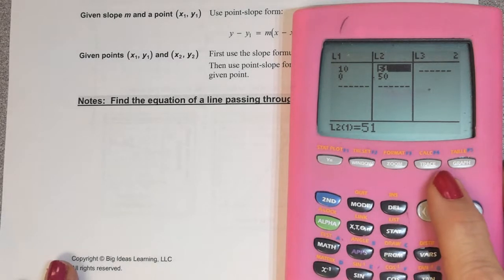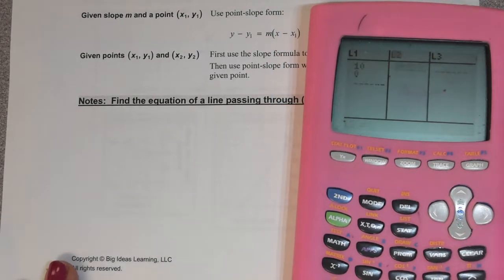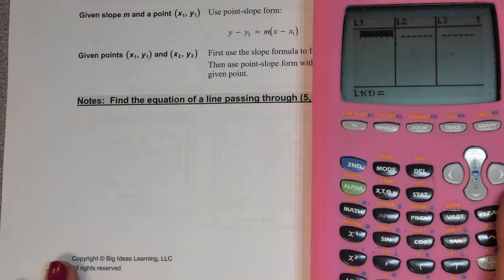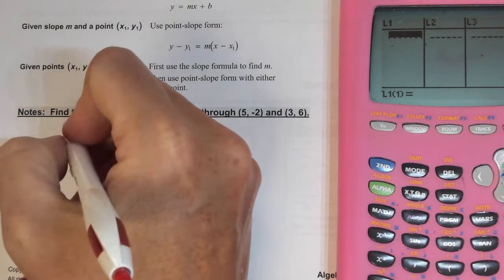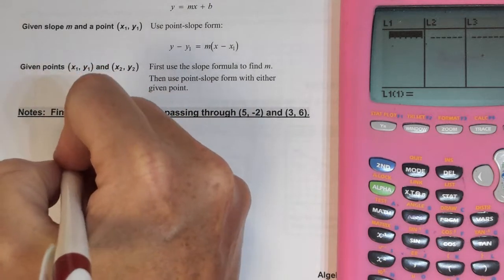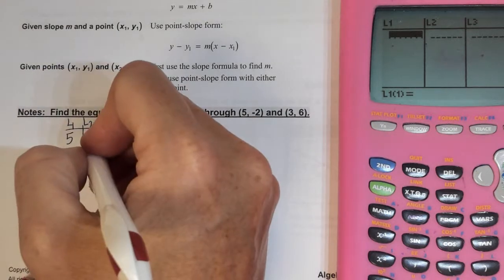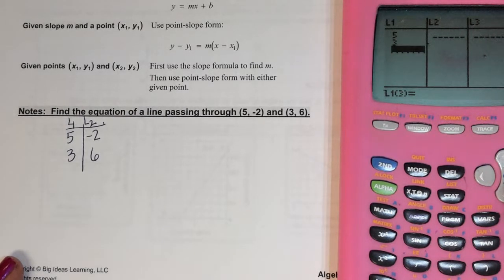If there's anything in there in L1 and L2, you want to go up to the very top and you want to hit clear, enter. Most of you probably don't have anything in there if it's your own calculator. So we're now going to put in these points. So here are the points, L1 and L2. L1 is always our x's, so we're going to put 5 and 3 in there. L2 is our y's, so we're going to put in -2 and 6. So I'm going to go in L1, I put in 5, 3, I arrow over. Into L2, I'm going to put in -2 and 6.